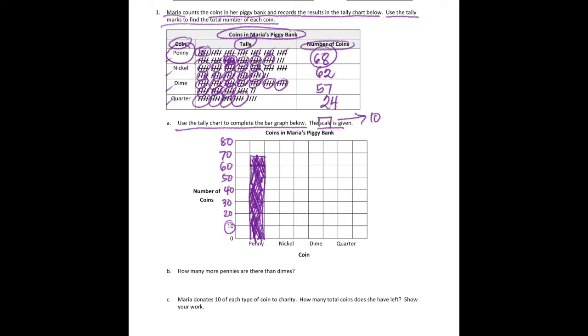Remember, boys and girls? All right, for nickel, we have 62, so that is 60 plus 2, and that's why it looks like this. And then shade it in. Next would be dime. For dime, we have 57. So that's 50 and then 7, and that's almost close to 60. So be careful on counting and make sure you follow your scale. Now, the last one is quarters, 24. It's 20 and then 4.